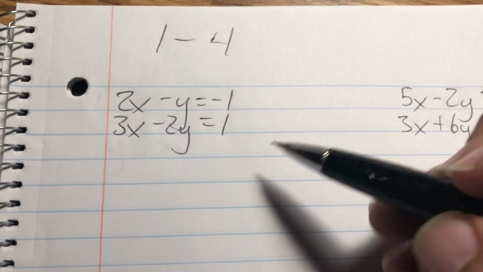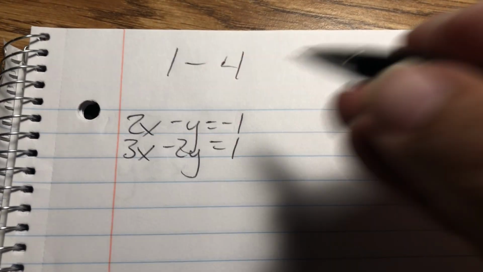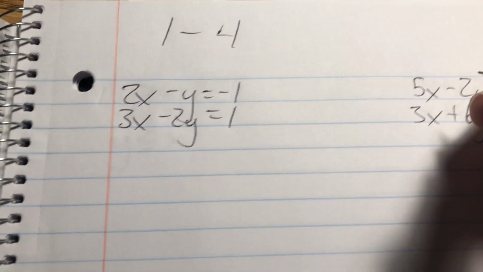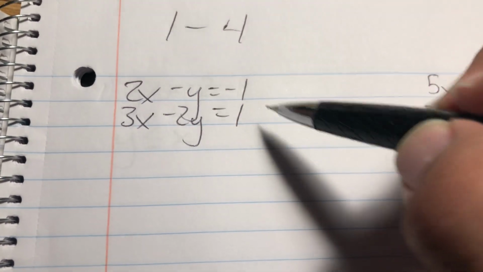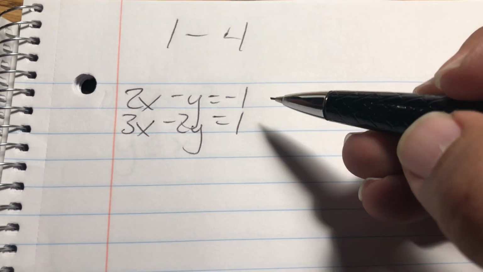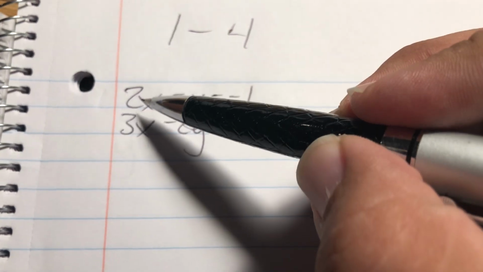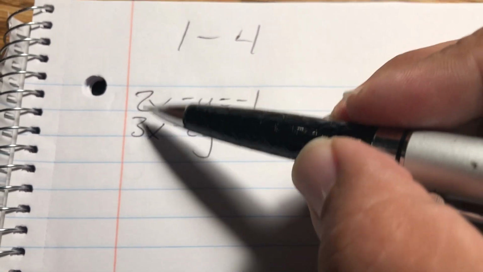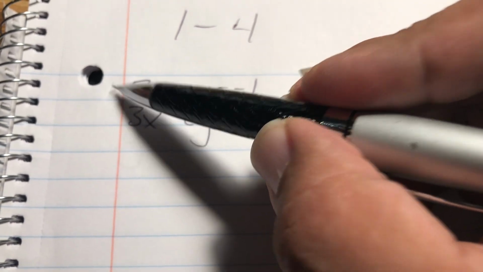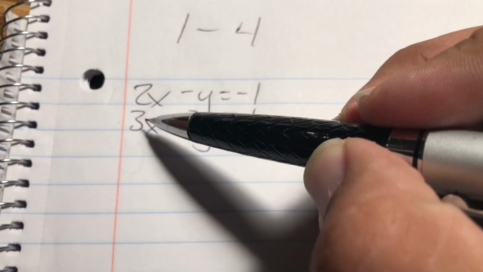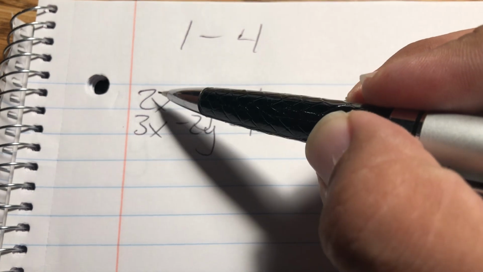Alright, welcome to the Algebra 1 quiz review on solving systems of equations. Here's an example of one that you have to multiply to solve, but you only have to multiply one. To make 2 and 3 the same number with opposite signs, we would have to multiply this by 3 and this by -2. So you'll get a -6 down here and a 6 up here. But that's not what we're going to do.